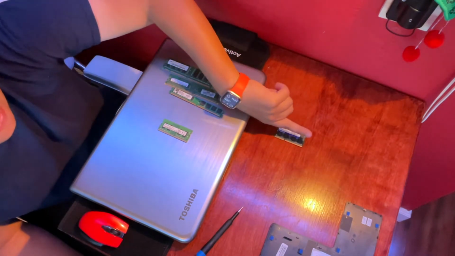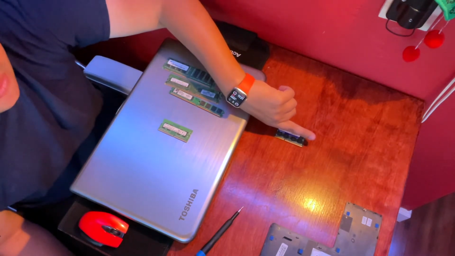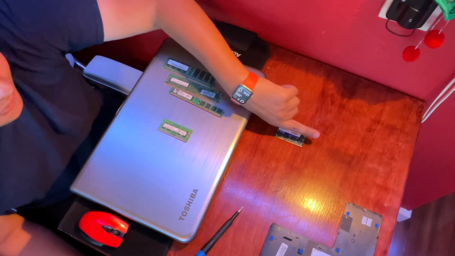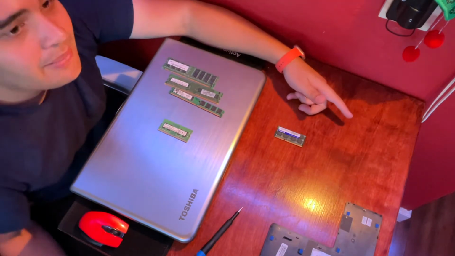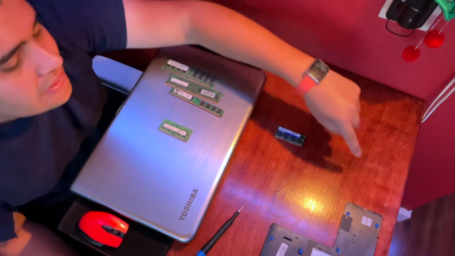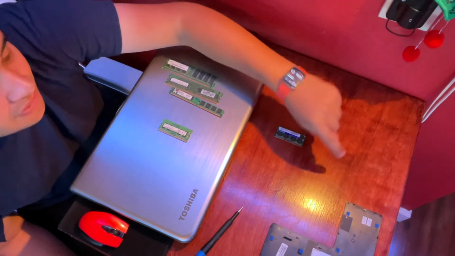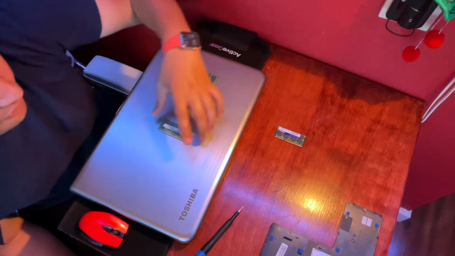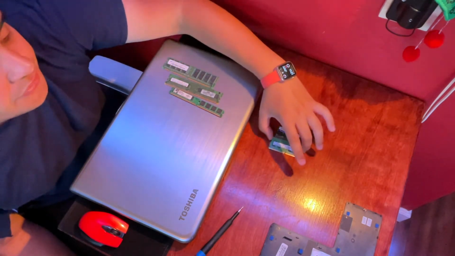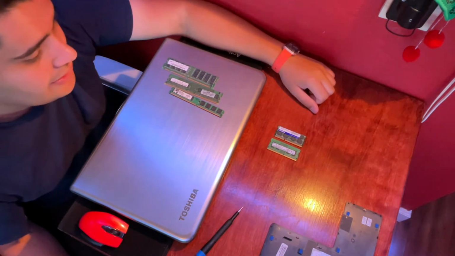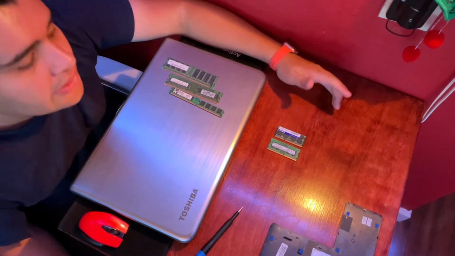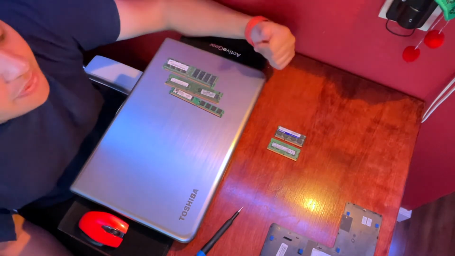If you have one program that's kind of slow and eating up a lot of resources, you have to wait for that program to finish before the other one can get to its destination. So if we put in dual channel, now we have 2 lanes, 2 going north, 2 going south.